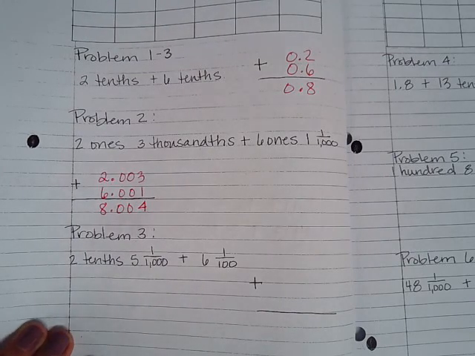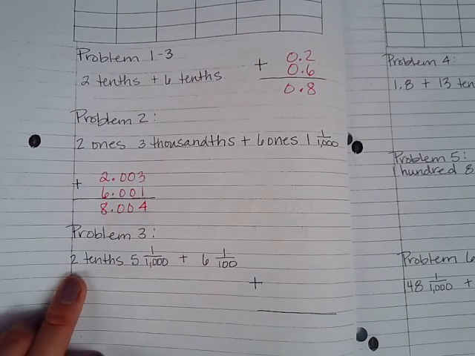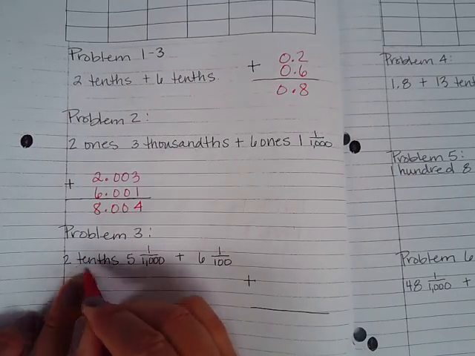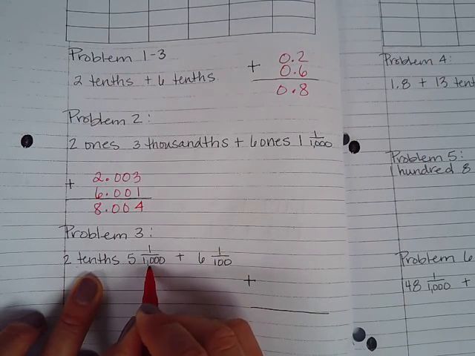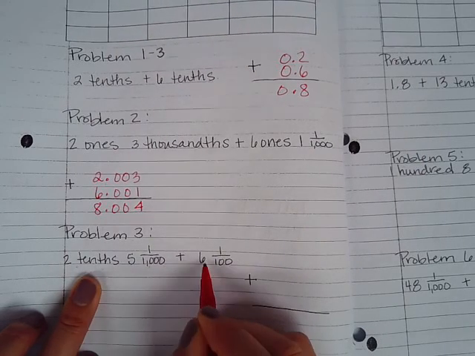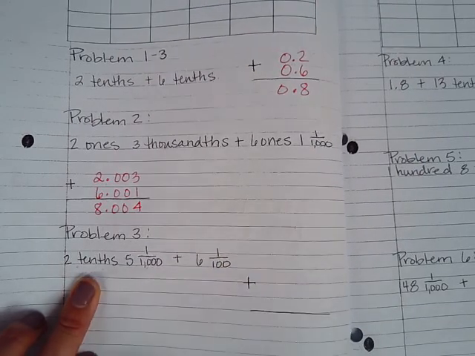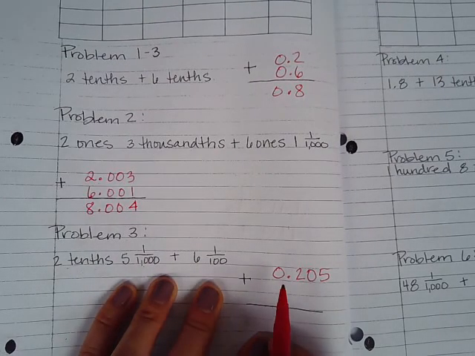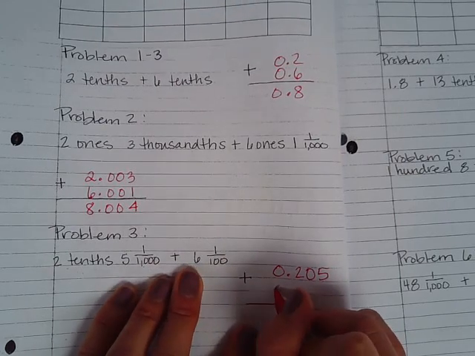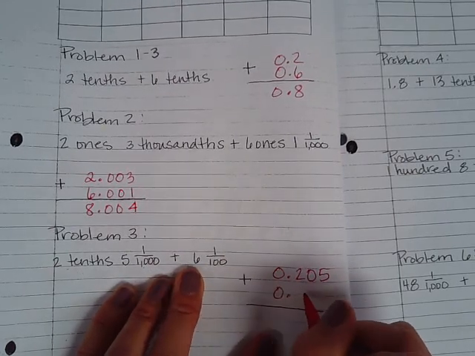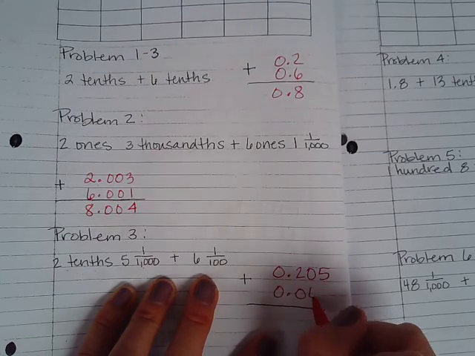Now, finally, on problem 3 here, 2/10, 5 thousandths plus 6/100ths. All right, let's line this guy up and see what we get. So 2/10 and 5 thousandths, and we're going to add 0.06.